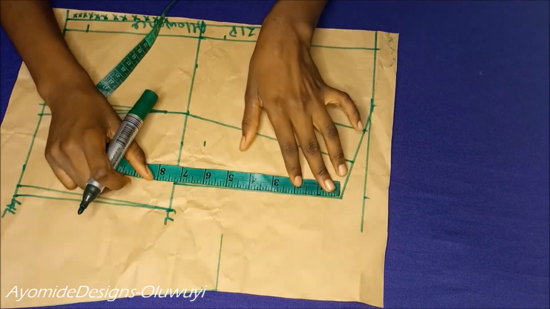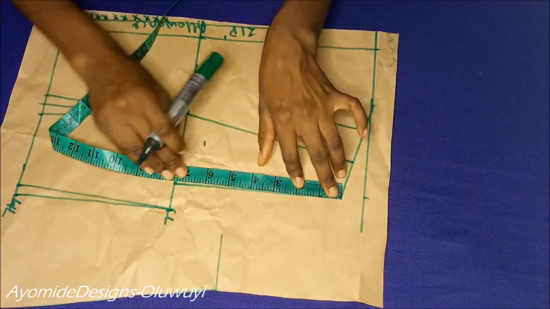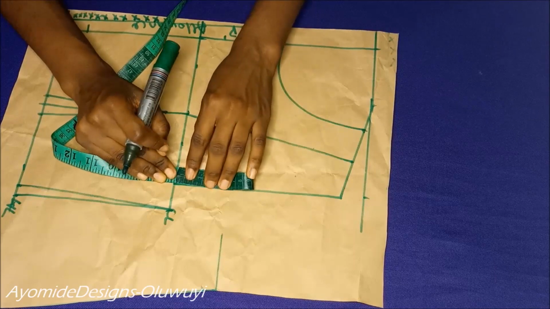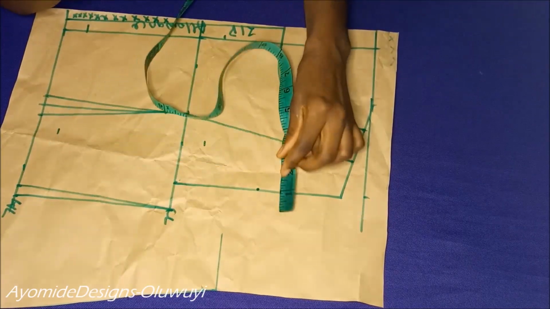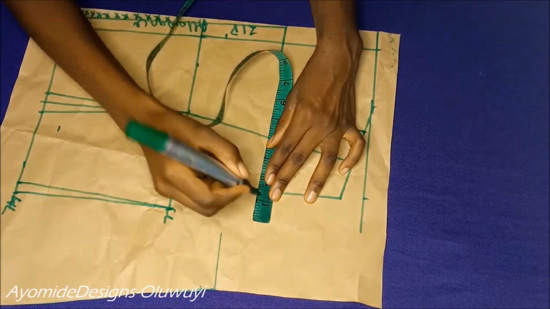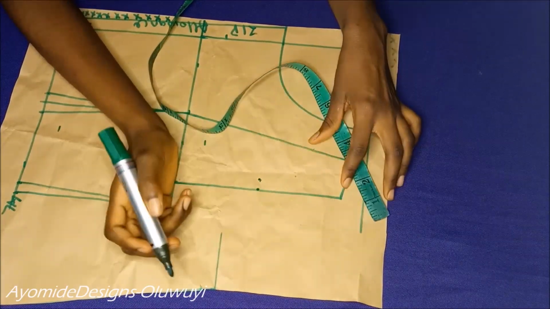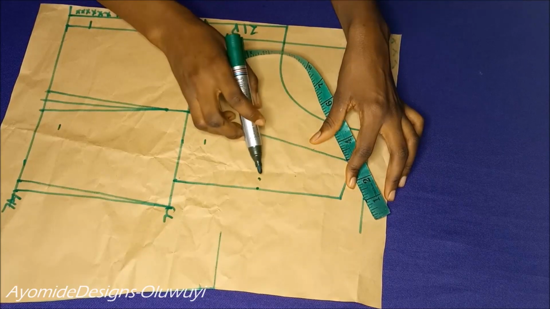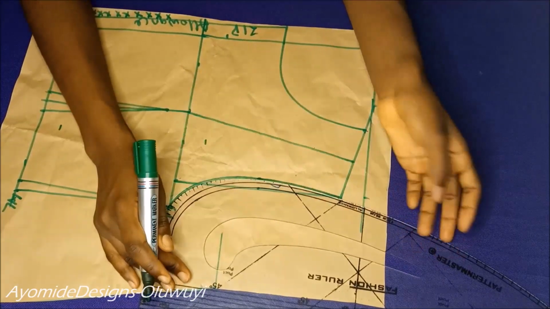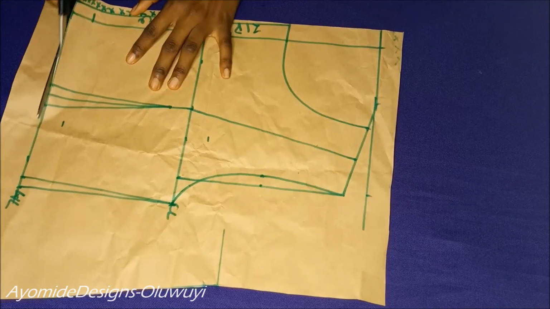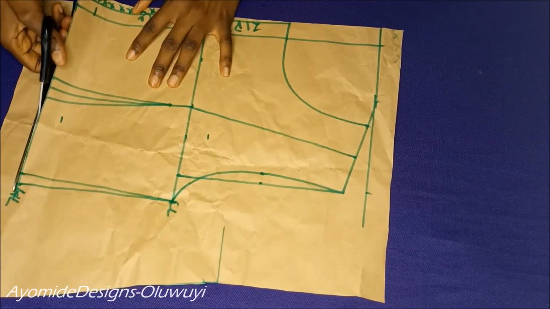So guys, I actually almost forgot to draw in my armhole. To draw in my armhole, just like I did for the front, I'm going to be getting the midpoint of the chest line by folding my tape into two, which is a trick, and thereafter I'm going to be coming inwards by 0.5, and connecting right from my shoulder slant up onto my bust measurement on the chest line. The next thing I will do is to cut out my pattern.